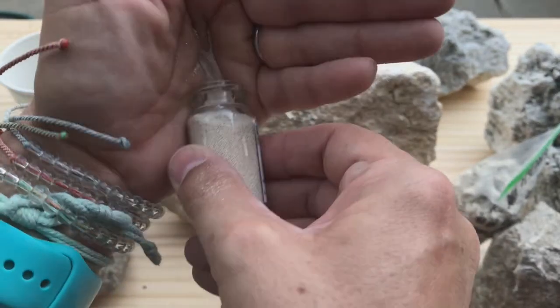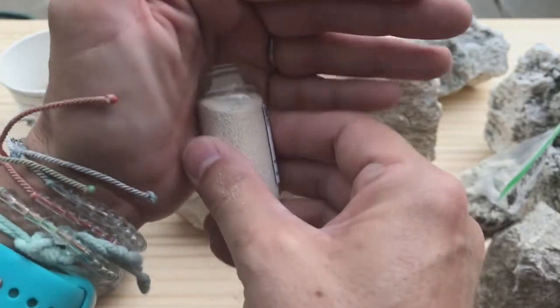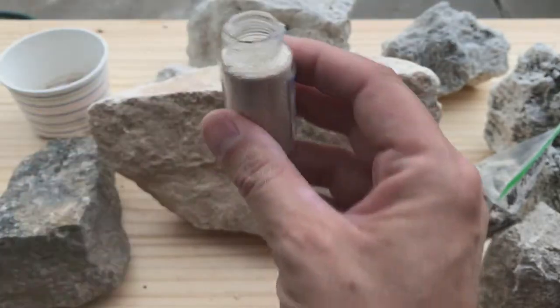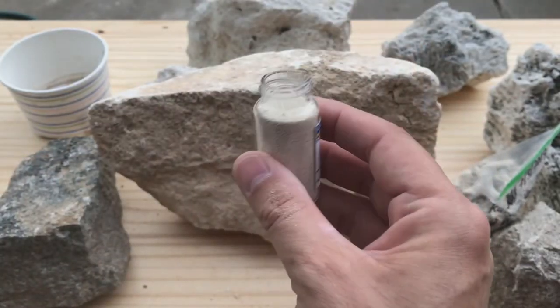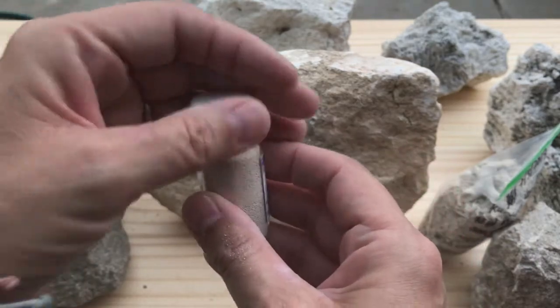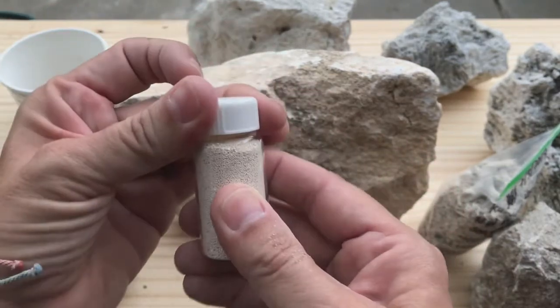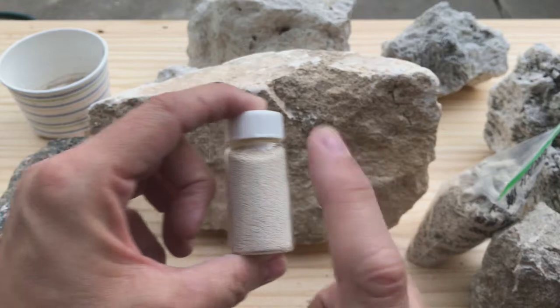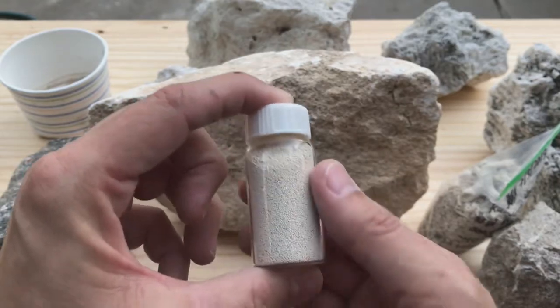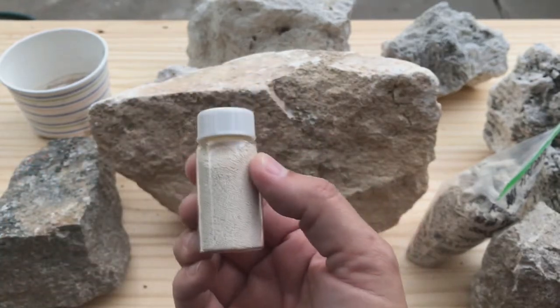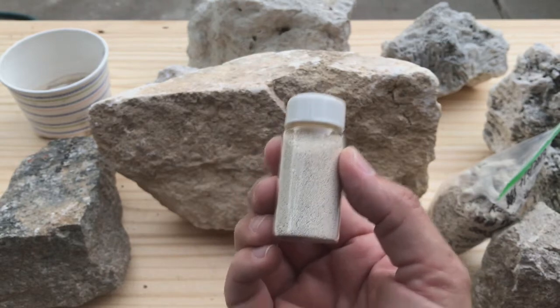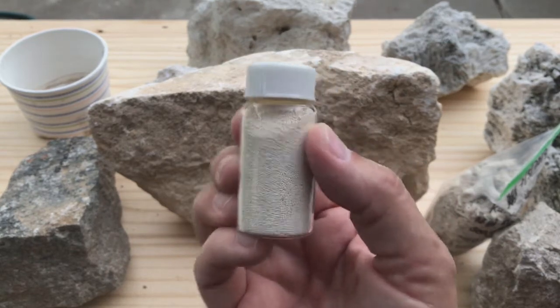But those are ooids, and a limestone composed either entirely or nearly entirely of ooids would be called an oolitic limestone. So instead of a fossiliferous limestone, it'd be oolitic. And these are not formed, as far as we know, with the help of an organism. So they are completely inorganic.